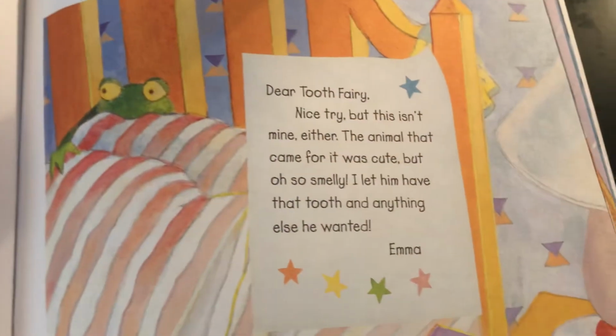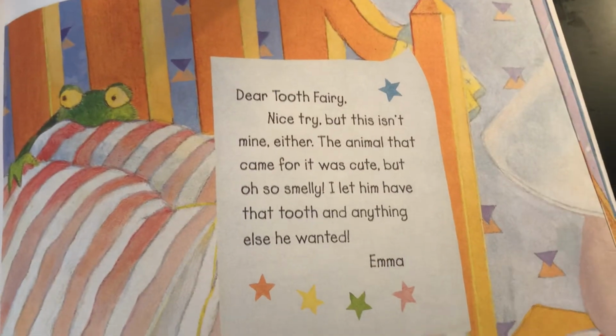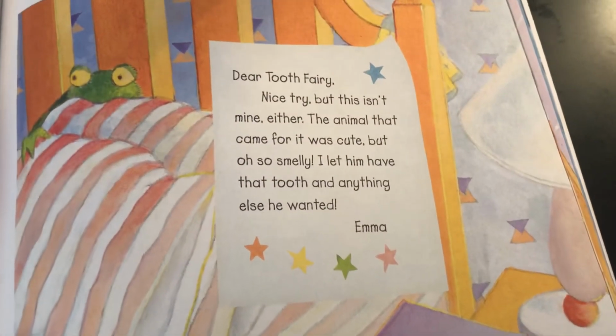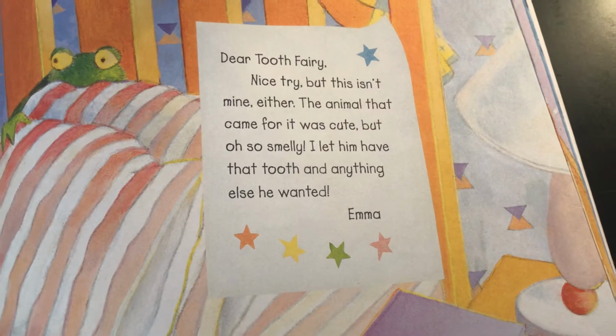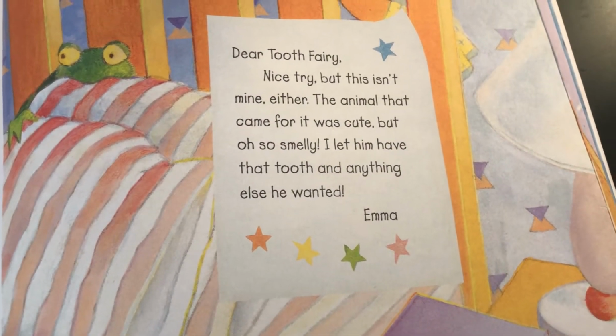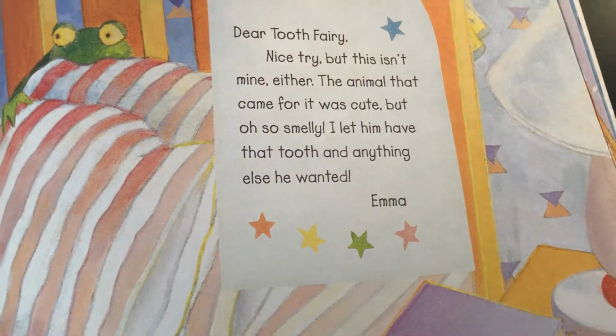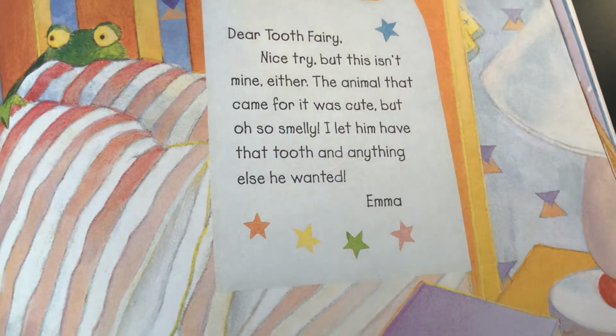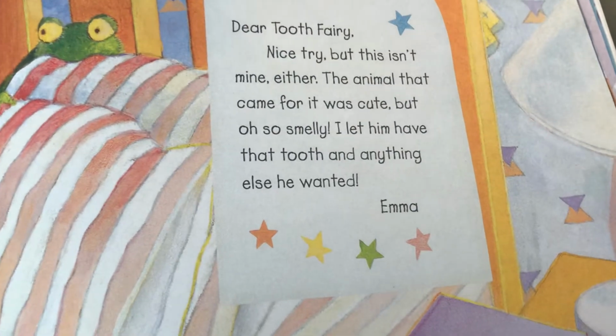Let's see what she wrote to the Tooth Fairy this time. Dear Tooth Fairy, nice try, but this isn't mine either. The animal that came for it was cute, but oh so smelly. I let him have that tooth and anything else he wanted. Emma.